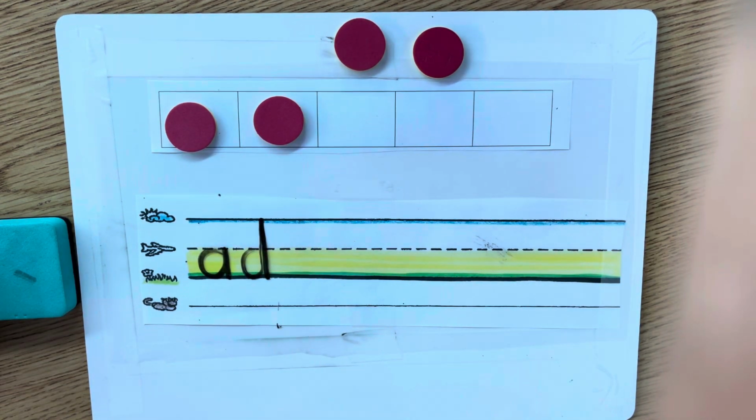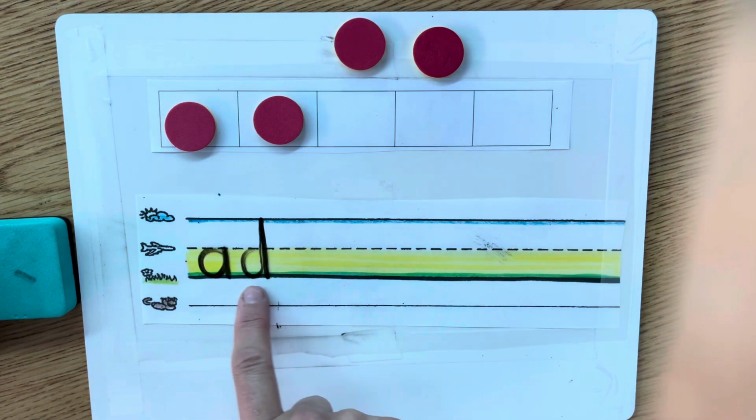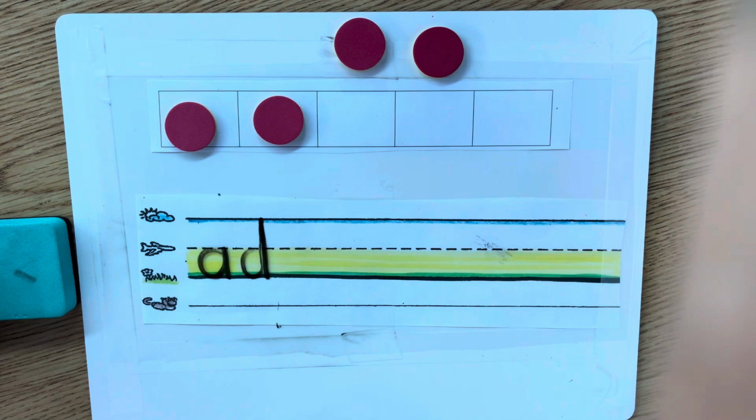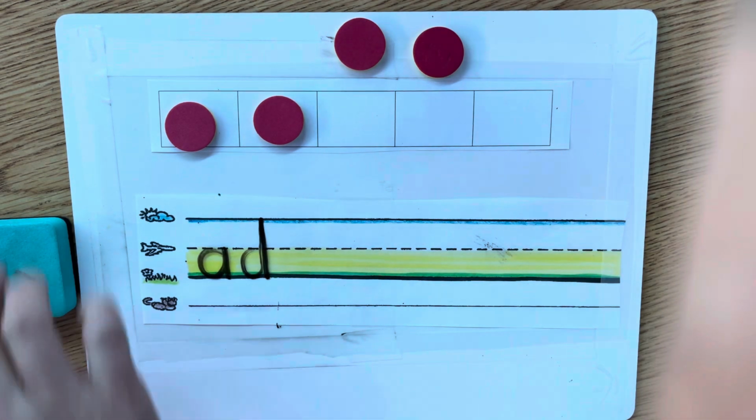Go ahead and touch the letters and make those sounds. Add. Now slide your finger along the bottom to blend the sounds together. Add. Good job, friends. You blended sounds to make words. You can go ahead and clean up and put your stuff away.